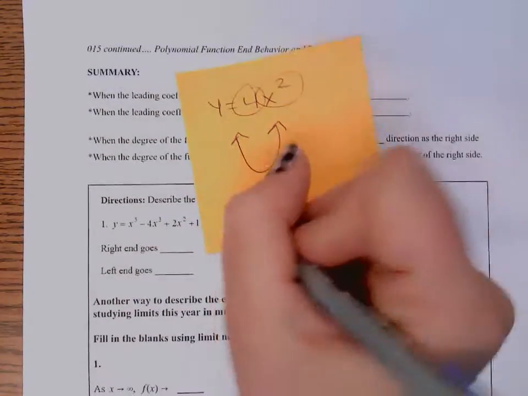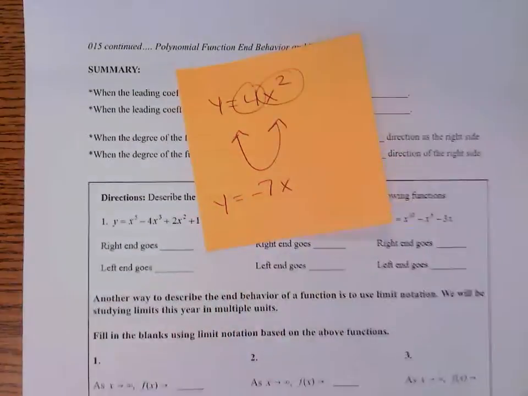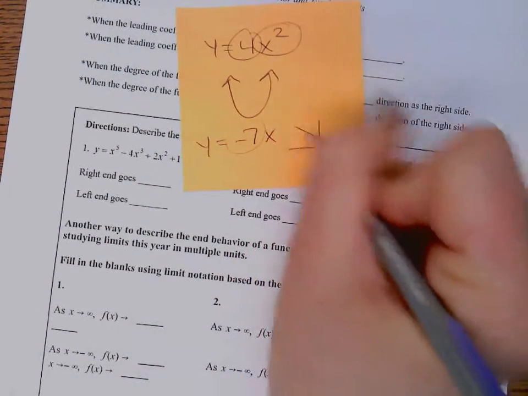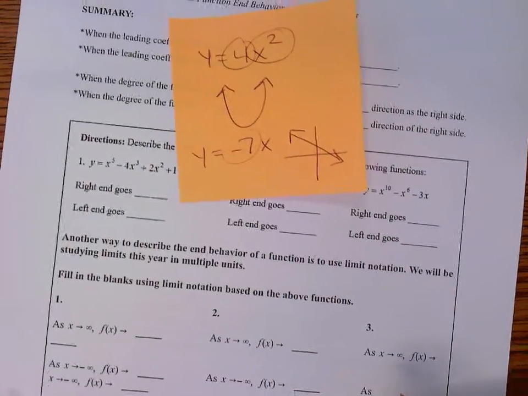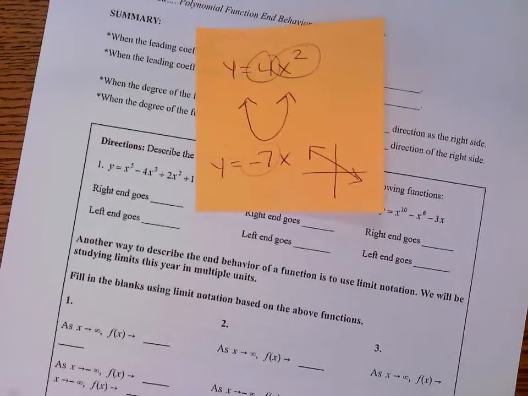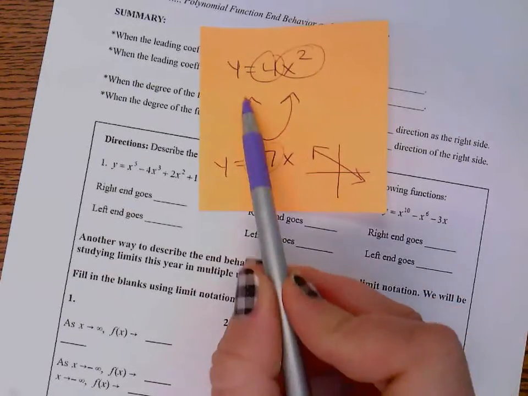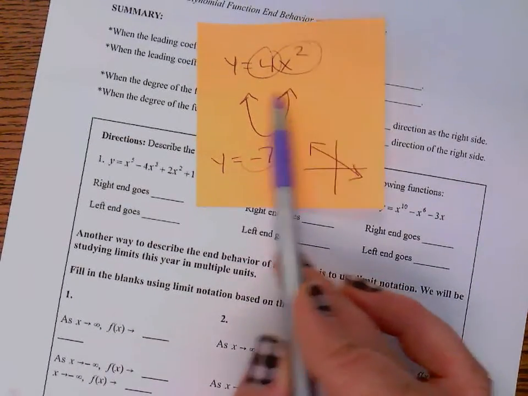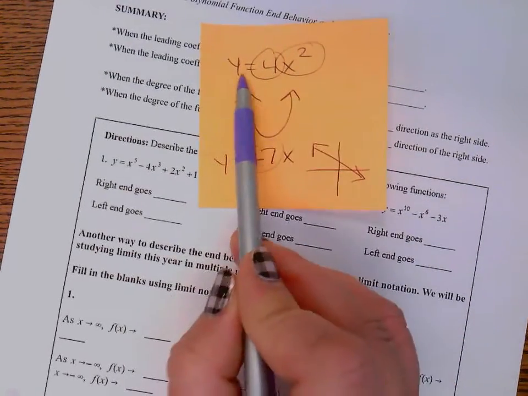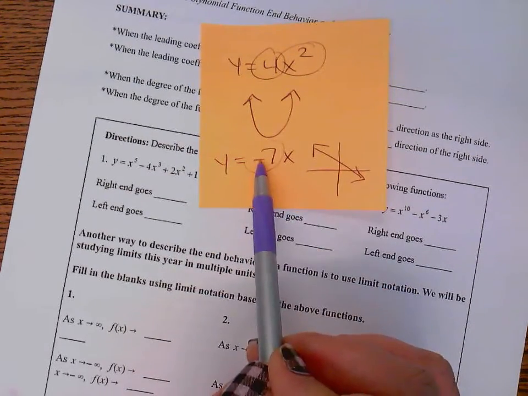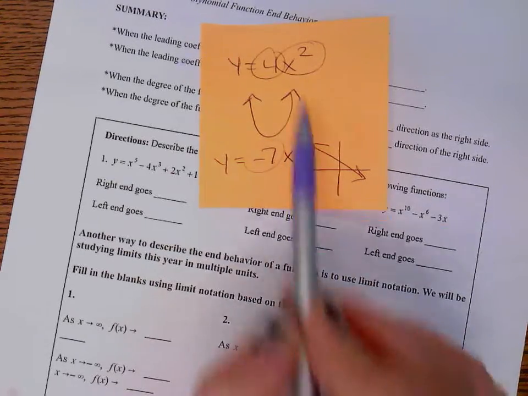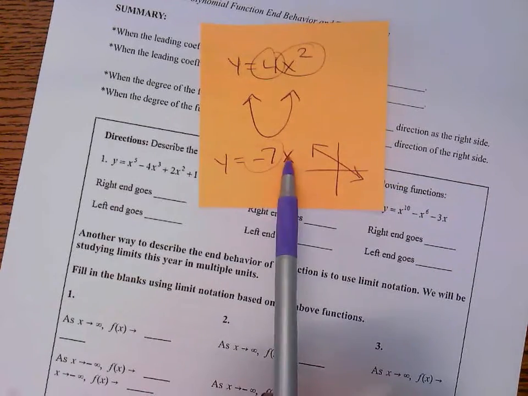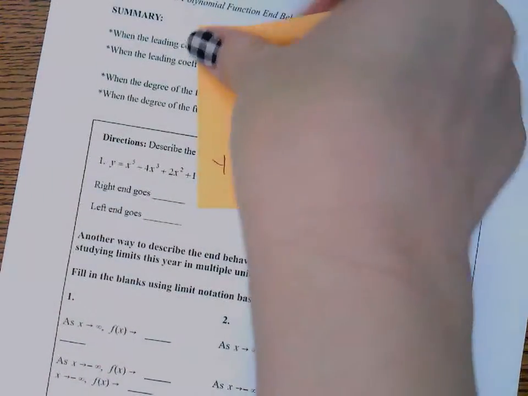What about something like negative 7x? That's a linear equation this time, and it has a negative slope. So I know it looks like this. So already I can start making generalizations about even degree functions and odd degree functions, the way the ends of the graph go, and the job of the leading coefficient, and if they go up or down. So a lot of the end behavior you could tack on to just quadratics and linear functions, and then just expand as you go up in degree.